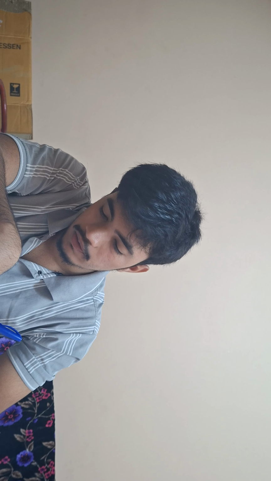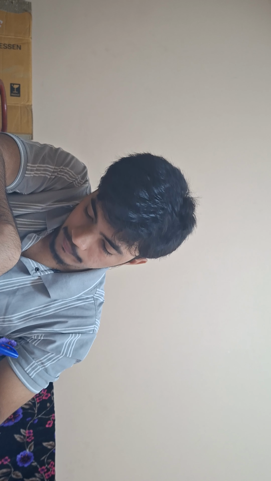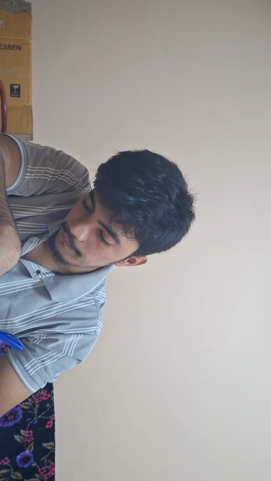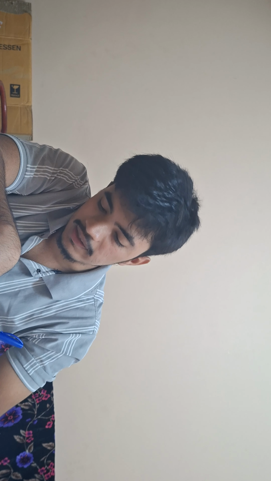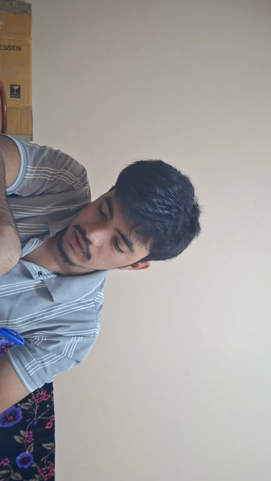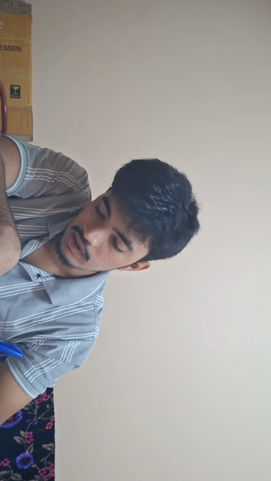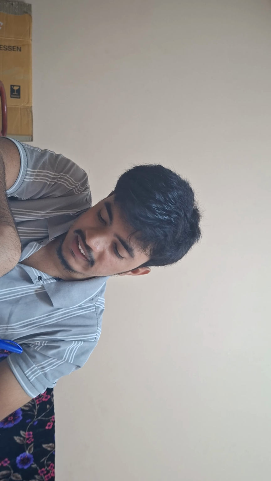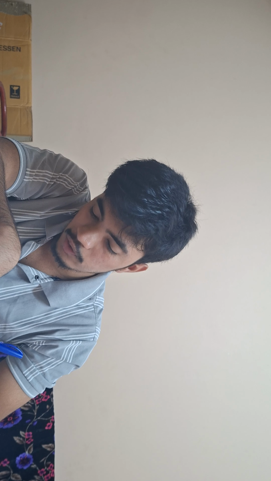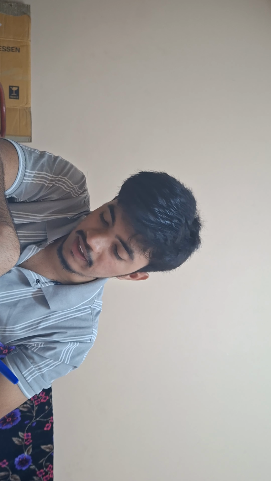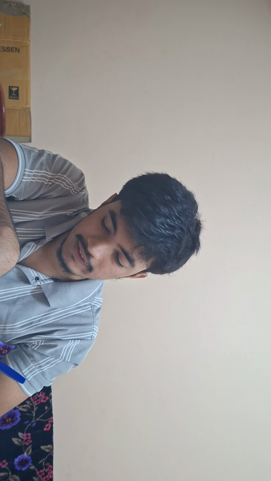So if element i of array 1 is less than element j of array 2, then we will put element i into the new array which I have created.